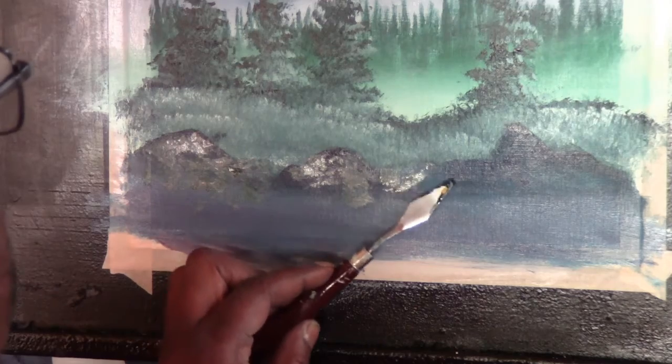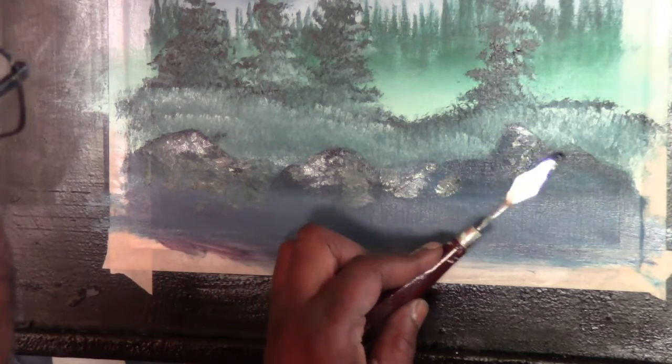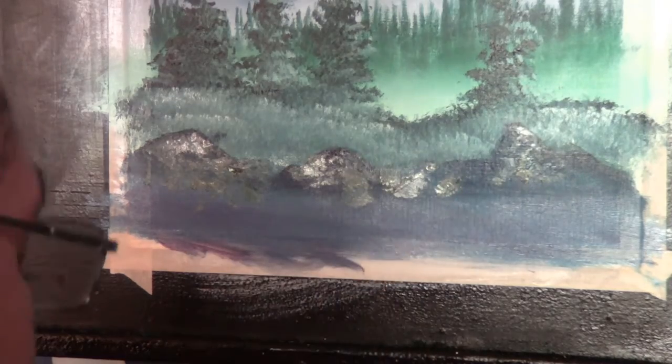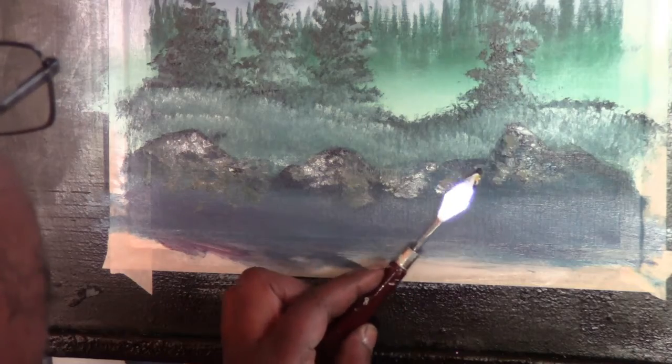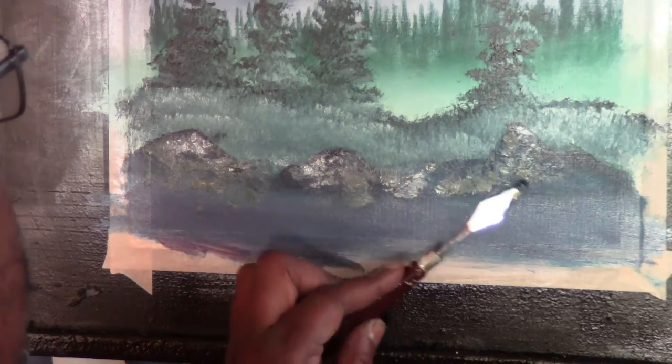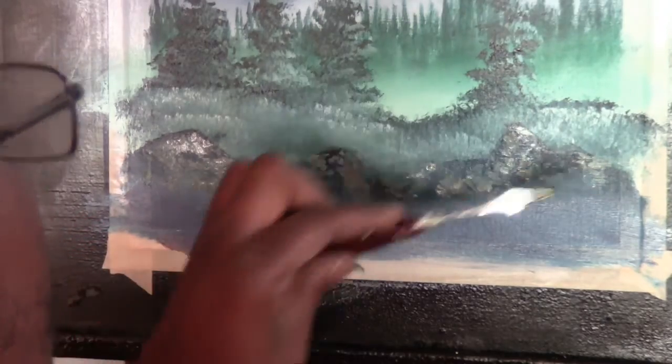Okay. Now you may not see it too well because of the glare of my lights or the windows there. But it's okay. We're just going to establish, like I say, some rock formations here. And when I highlight them, it'll be that much easier because the paint that's on it here is going to grab the bright paint.